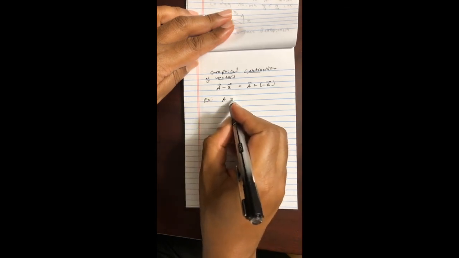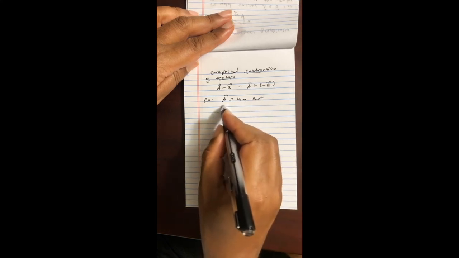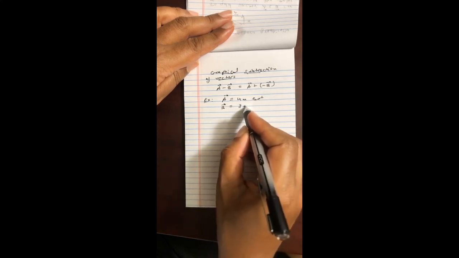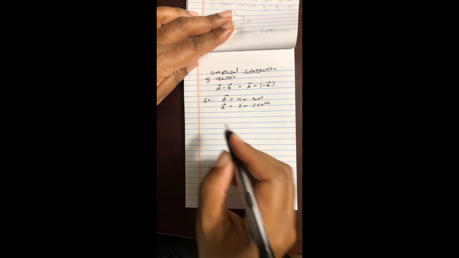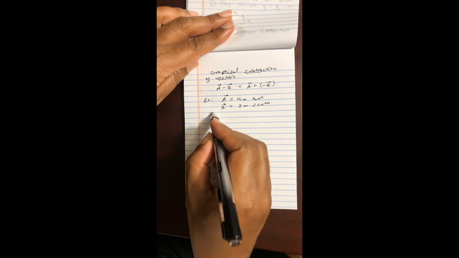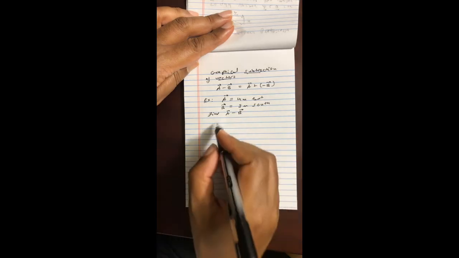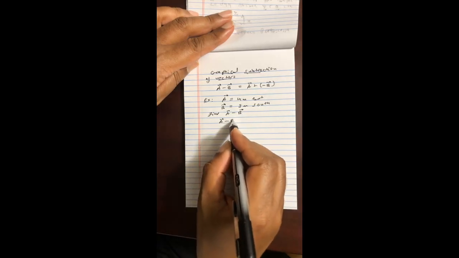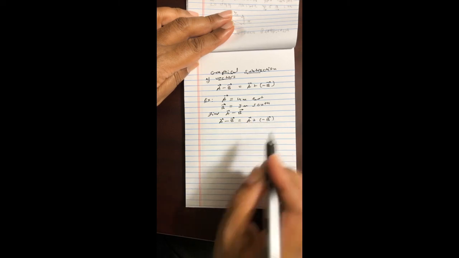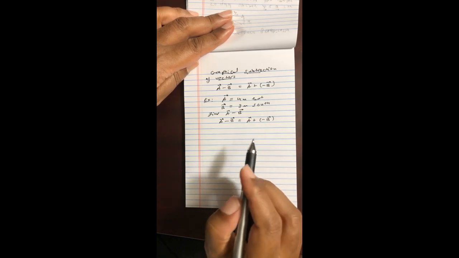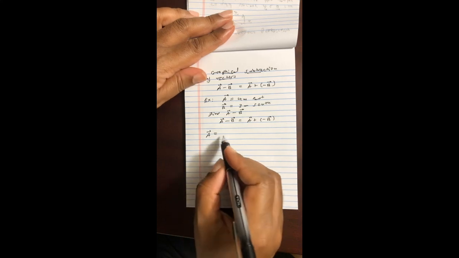For example, let's say we have the following vectors. Let's say A is 4 meters east, and let's say B is maybe 3 meters south. So I want to find A minus B. The question is, find A minus B. So we're going to write A minus B as A plus the negative of B, and then we're going to find these vectors and follow the rules of addition to do it.